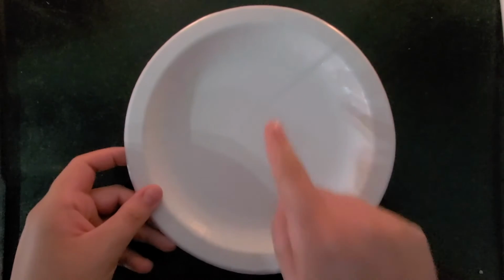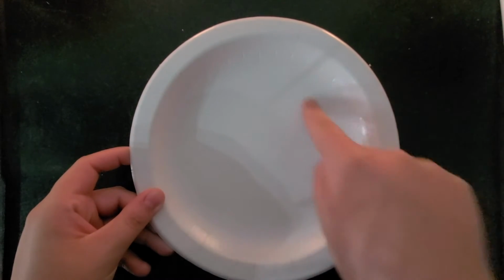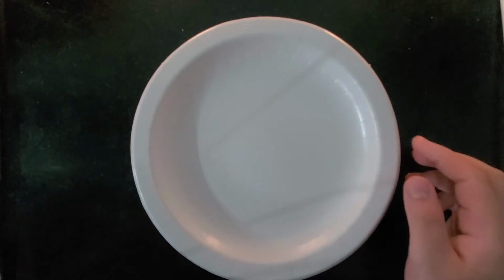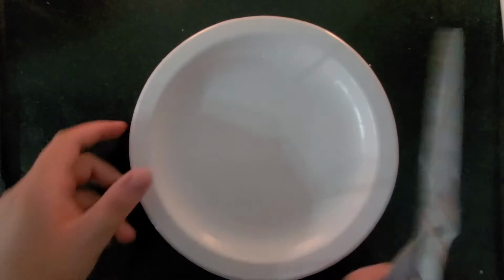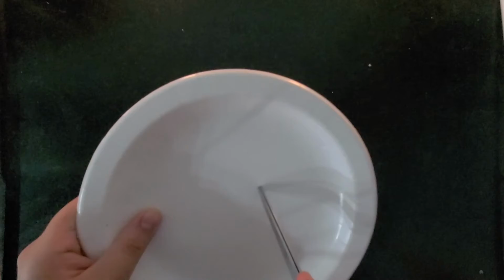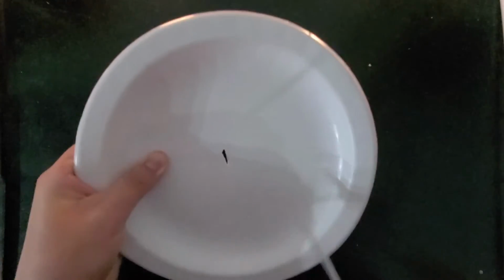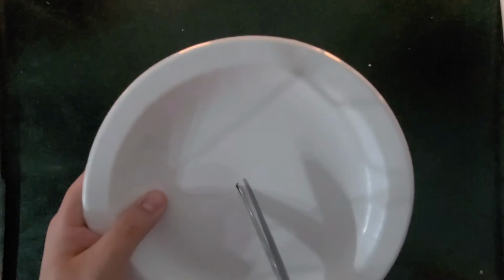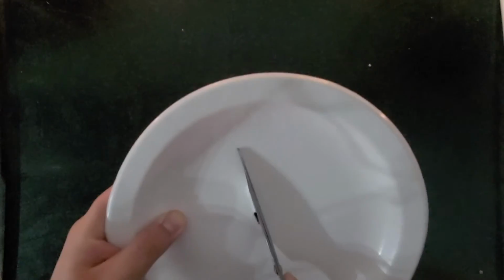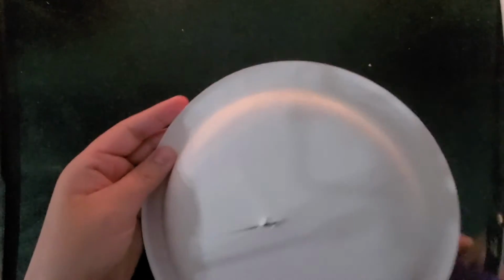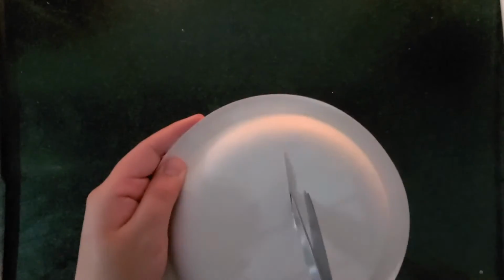But we'll start off by placing a paper plate and cutting out a circle right in the middle of it. So with a pair of scissors, we're going to be making a hole right through the middle. Again, be careful or ask an adult. Now that we created a little circle, we start cutting through the middle. It is better if you cut the paper plate upside down.